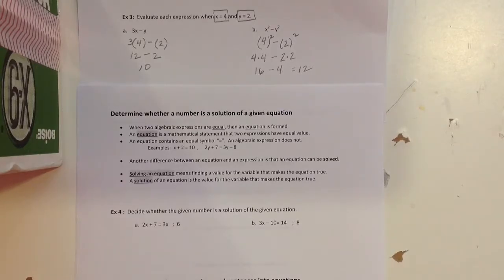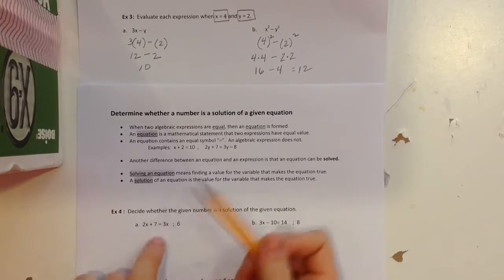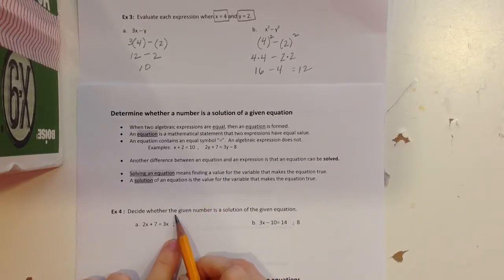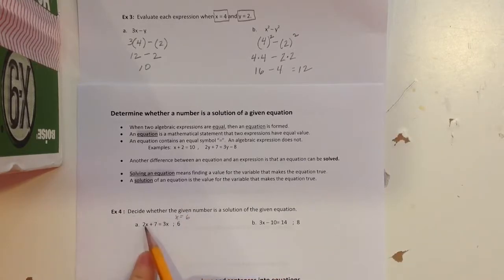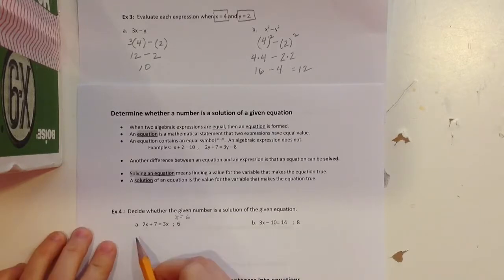So let's see if our first example is a solution. I am not a fan of how this is set up, but it's set up like this in your homework. Decide whether the number is a solution of the given equation. We're going to do the exact same thing we did over here when we evaluated given x equals 4 and y equals 2, except they're not telling us, but this 6 on the end is the same thing as x equals 6. So the number they're giving you is what they want you to plug in for x.